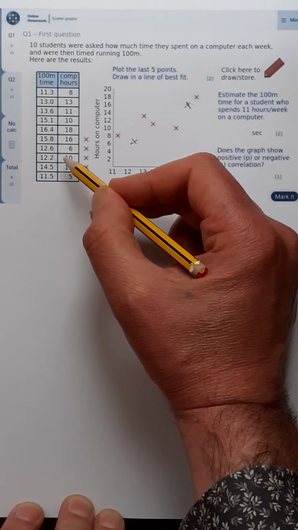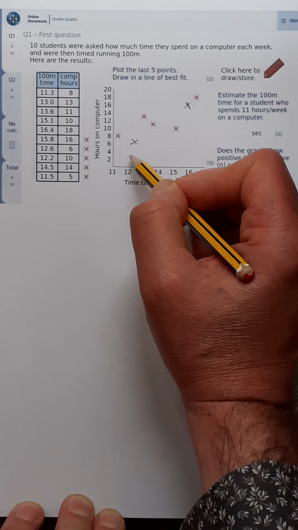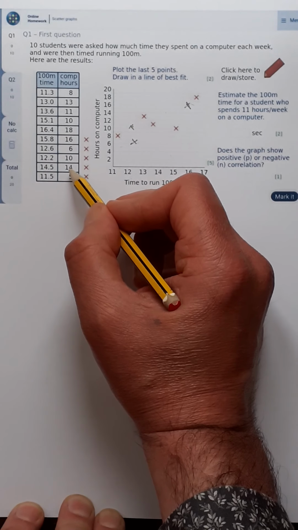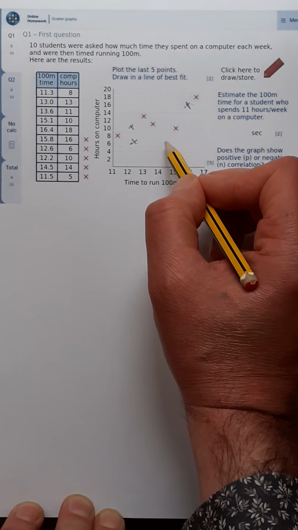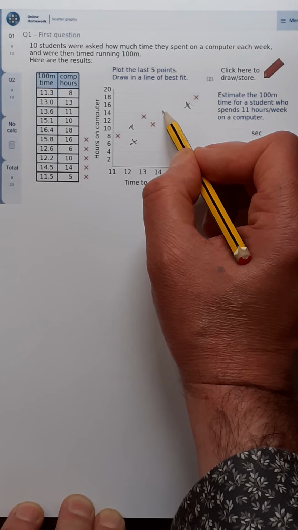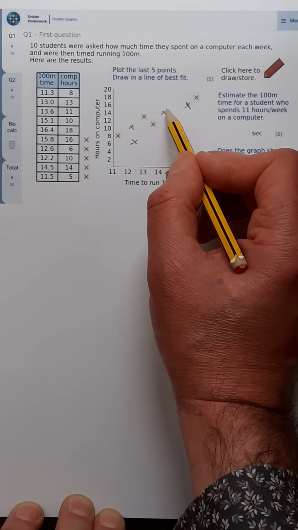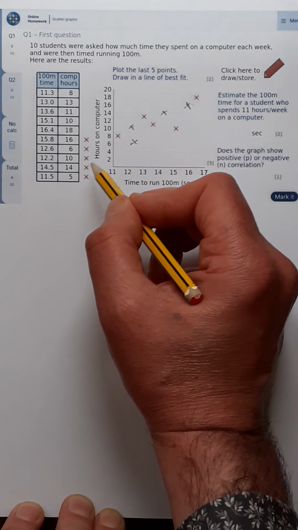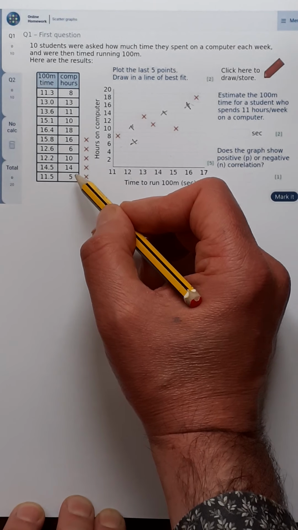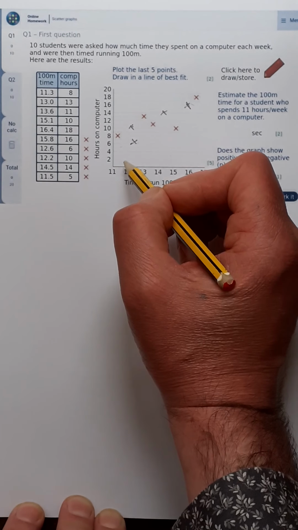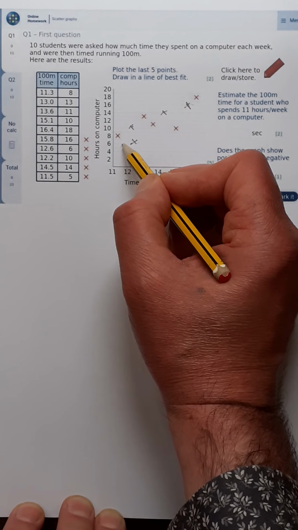Okay, I've got this one here, 12.2 and 10. And I've got 14.5 and 14. Now, you'll obviously be doing this on the computer, so you'll need to click on the little cross and drag it over. I find that a little fiddly doing it on my phone screen, but it's fine on the tablet and absolutely fine on a laptop screen. Okay, and last one, 11.5 and up to 5.